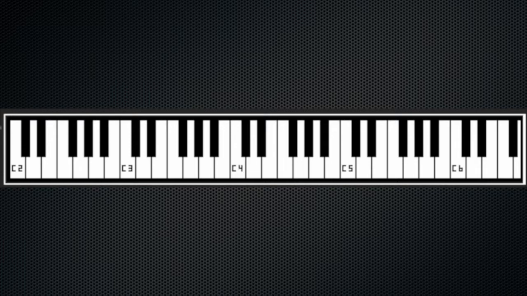Actually, if you remember this song from Addams Family, well, it's based on tetrachords. And you can build tetrachords from any note. Let's try with another one.